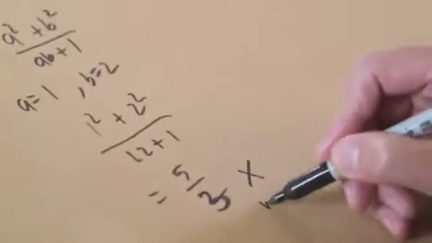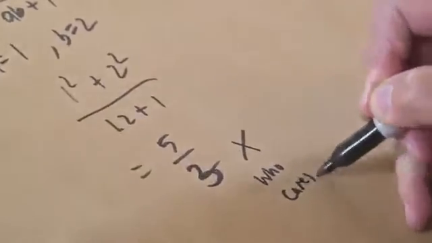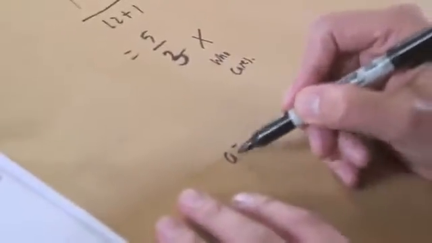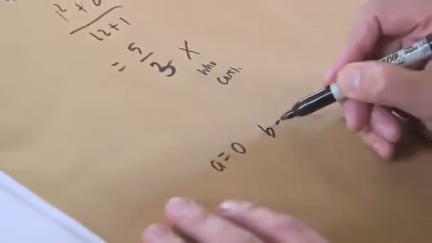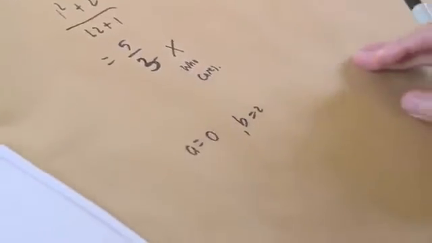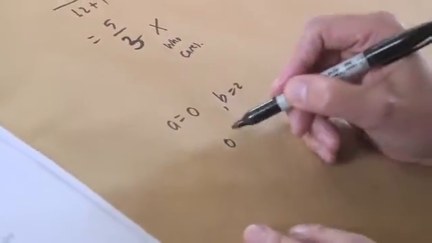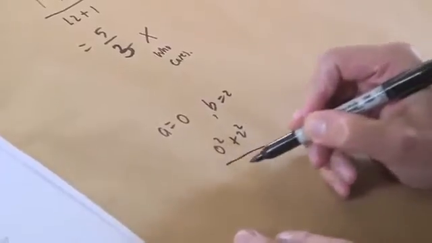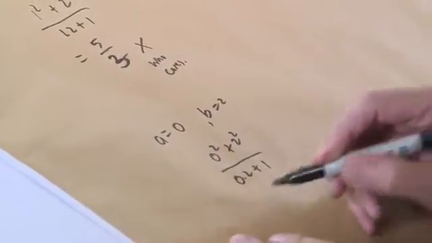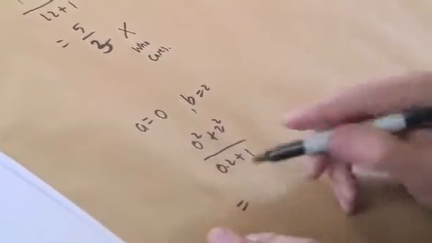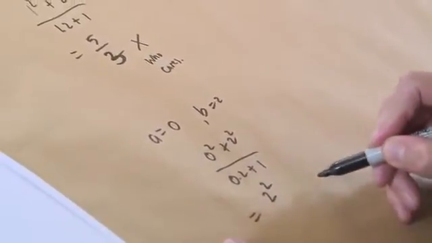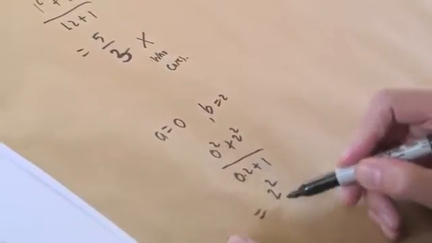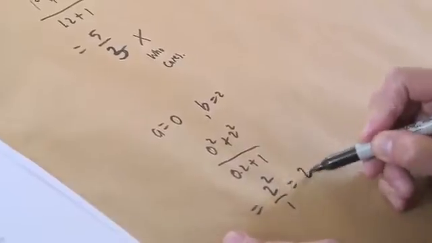But also, who cares? It didn't really tell me anything. So let's try something else. Maybe I'll go a equals 0, b equals 2. All right, remember we can choose 0. So now let's throw them in. So we get 0 squared plus 2 squared on 0 times 2 plus 1. This is looking promising. So that means it's now 2 squared over 1, or 2 squared.